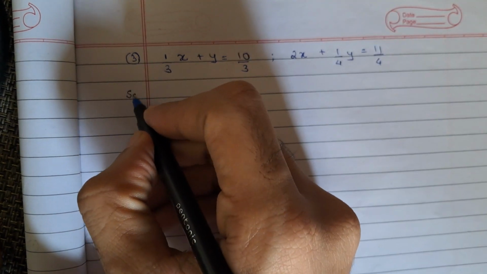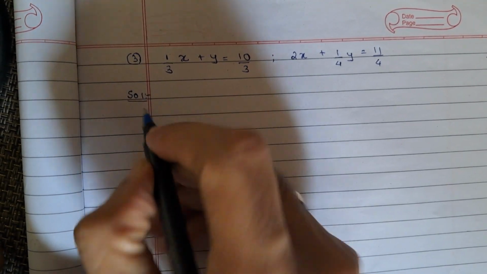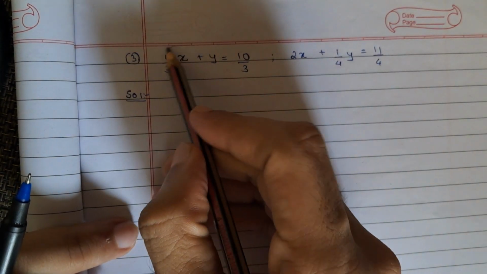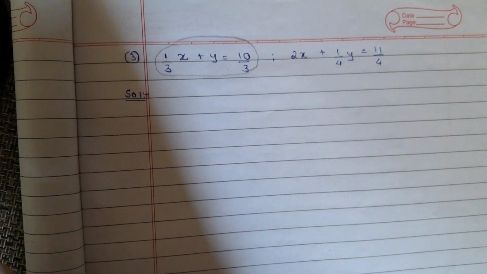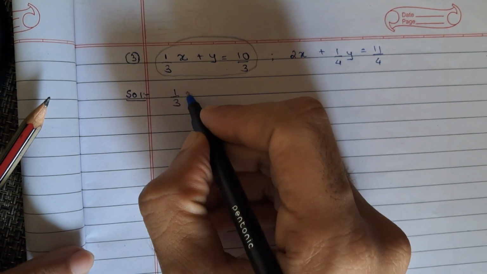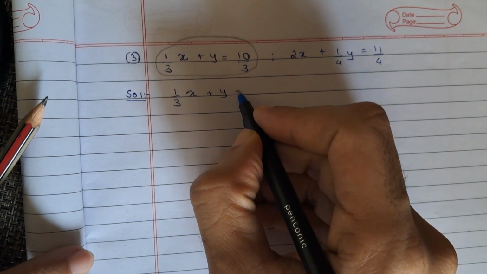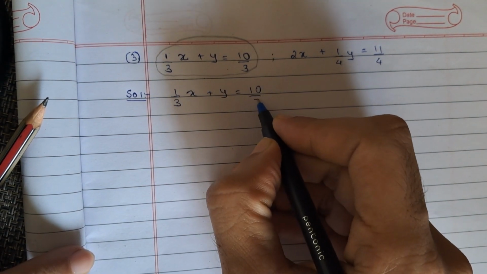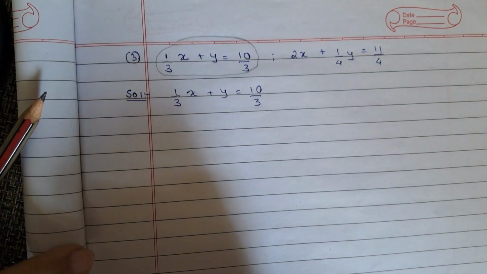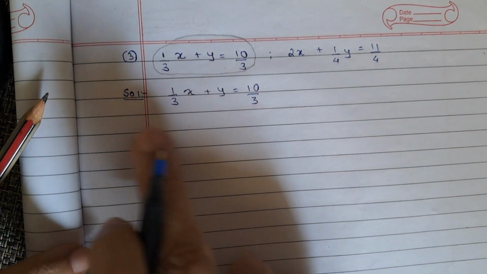In such a case, first of all, let's consider the very first equation. Let's focus on only this equation. I will copy this equation over here: 1 upon 3x plus y is equal to 10 upon 3. Usually after writing the equation, we number it, but here it is not in a proper form to number.